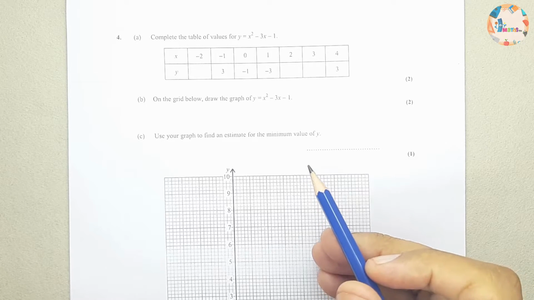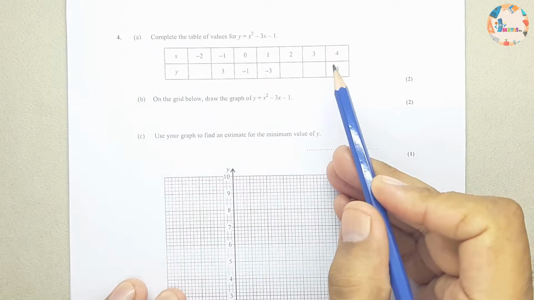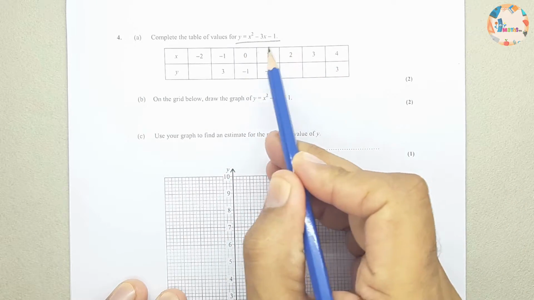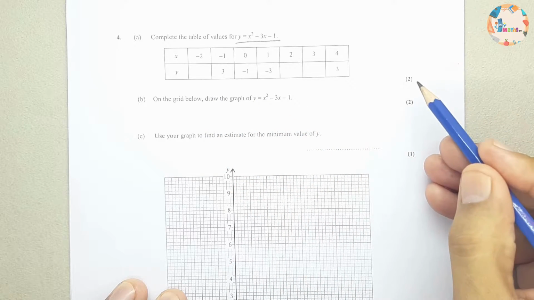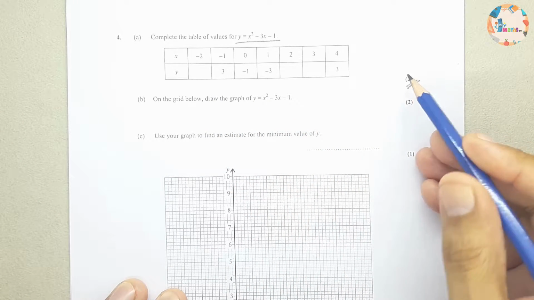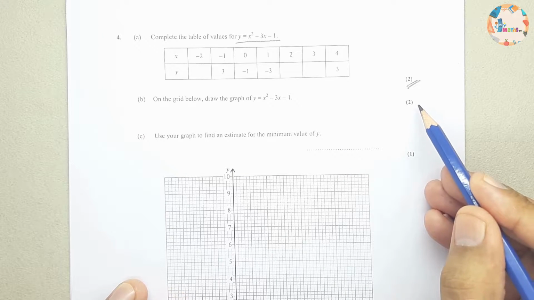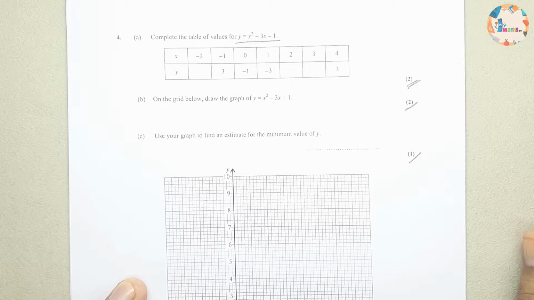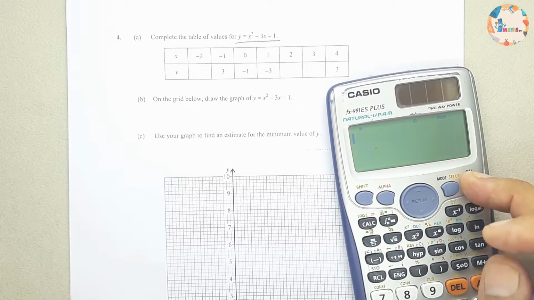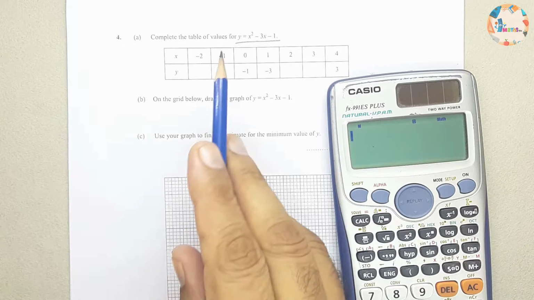This is the question which we have chosen from past papers for quadratic graphs. An equation is given, and we have to complete the table of values. This is 2 marks for the table of values, then 2 marks to plot it, and 1 mark for answering the question. So total 5 marks for this short question. It's very easy. So we'll start with part 1, which is the completion of the table of values.